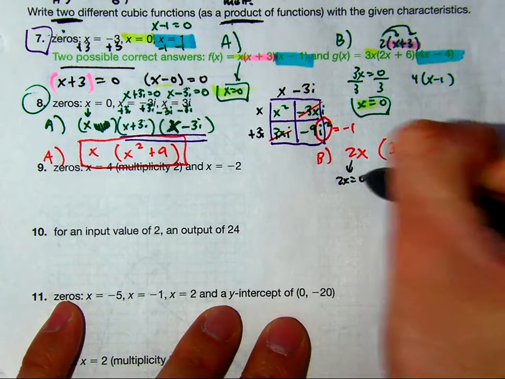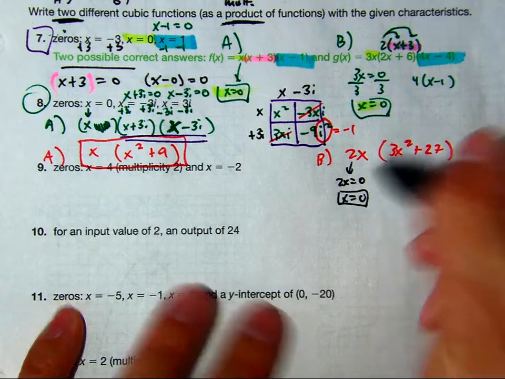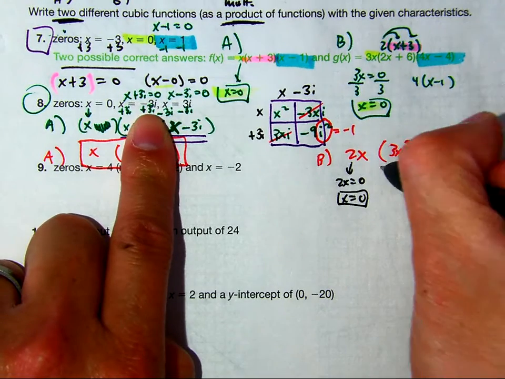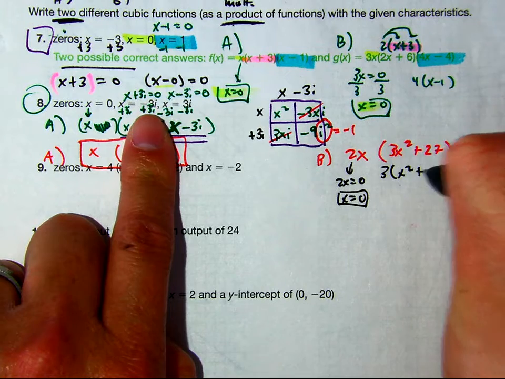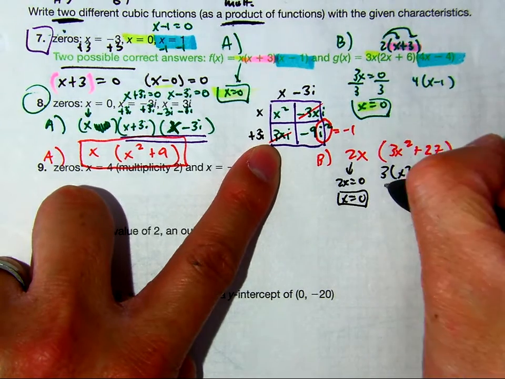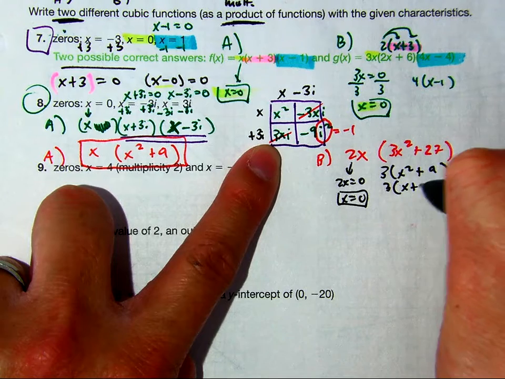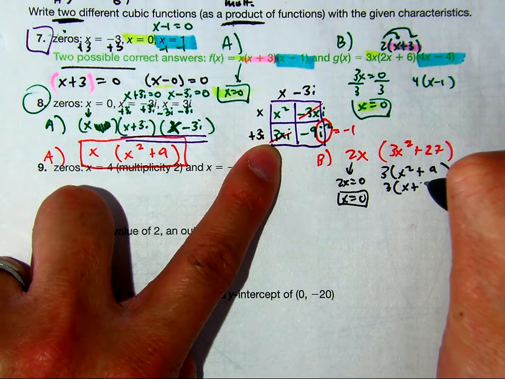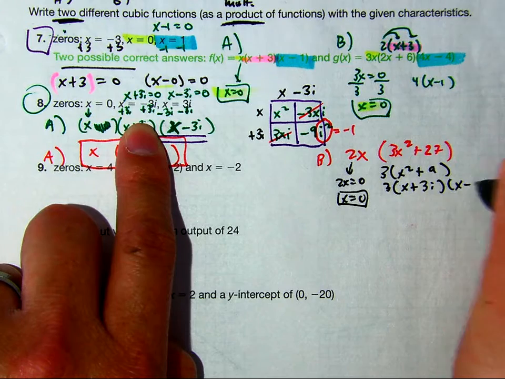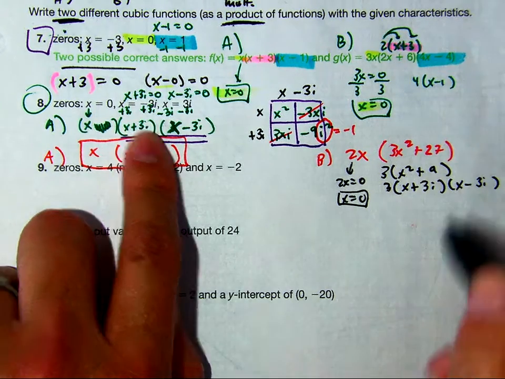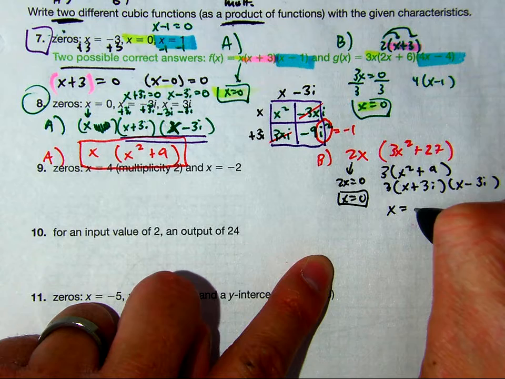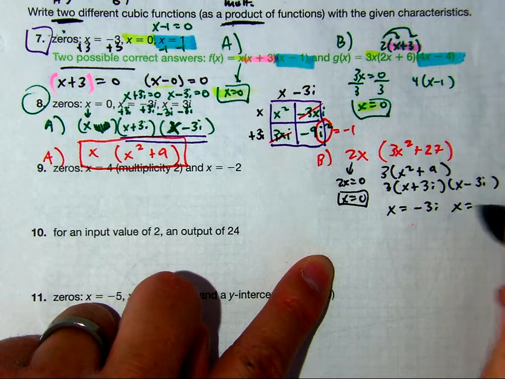If you factor out a 3 here, you'll get x squared plus 9. And from the box, we know when you factor it, you'll get x plus 3i and x minus 3i, we did it over here. And this would give you the answer of x equals, if you set that equal to 0, negative 3i and x equals positive 3i. So I'm kind of showing you how you can go forward and backwards.